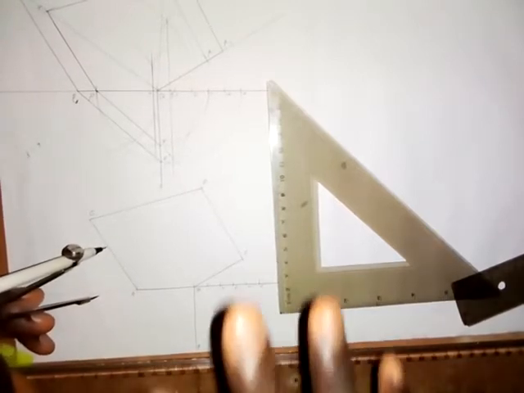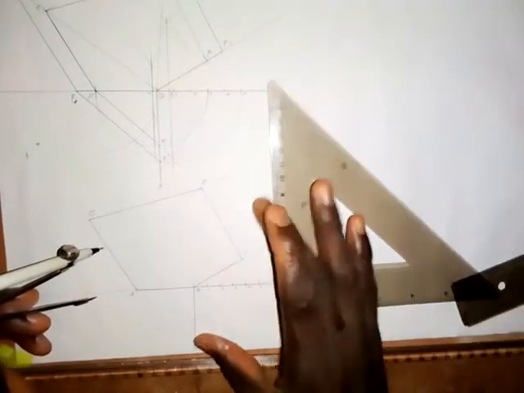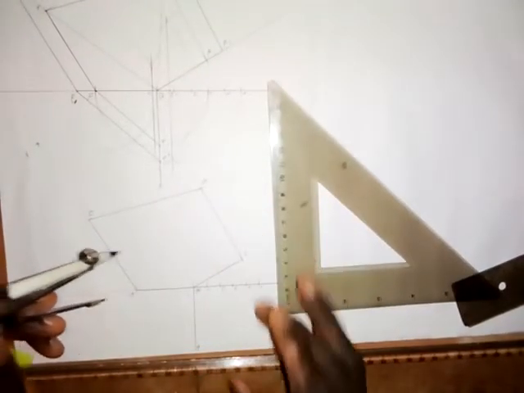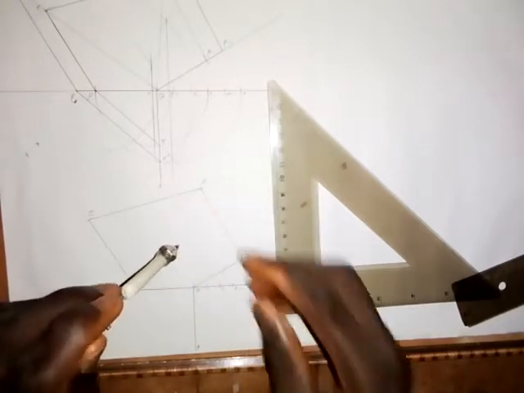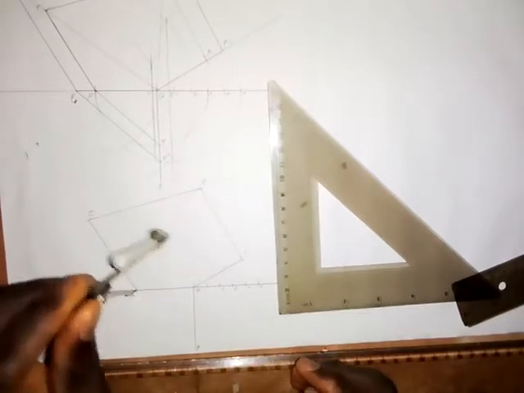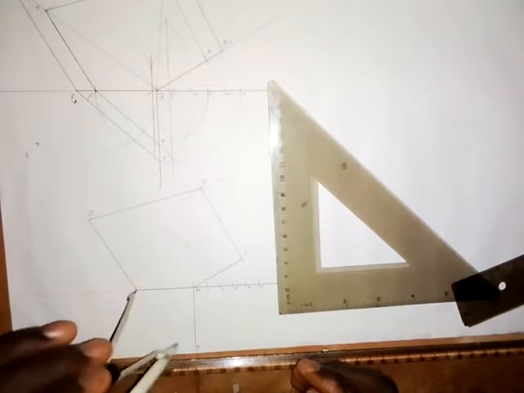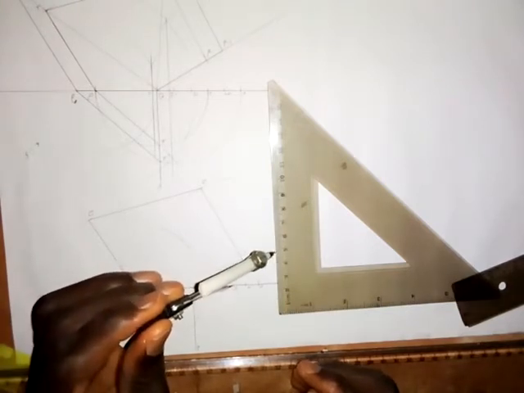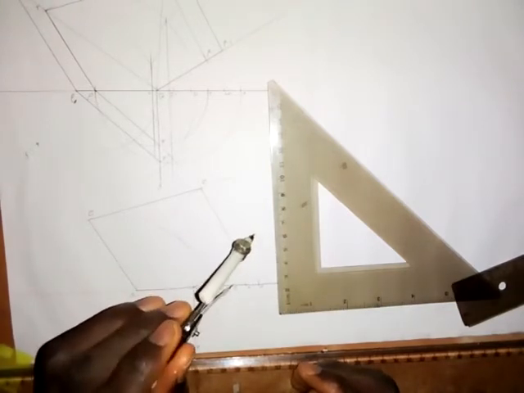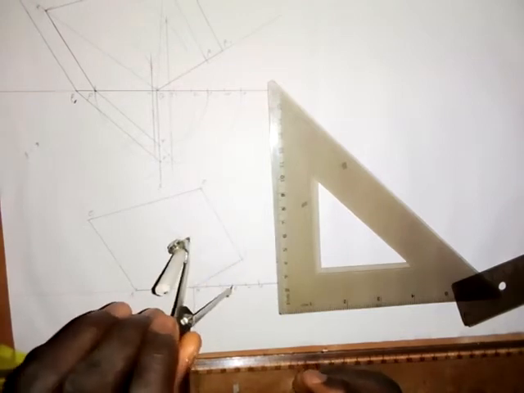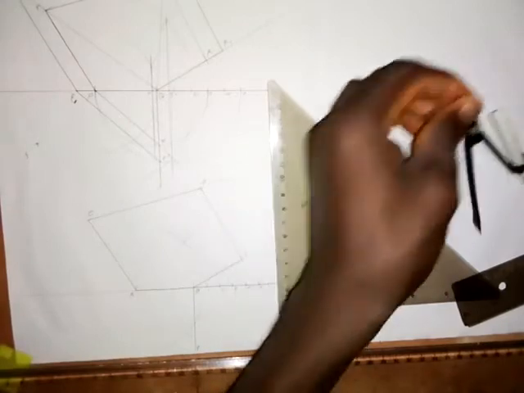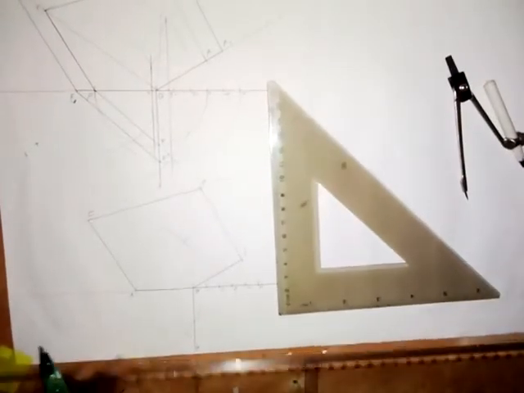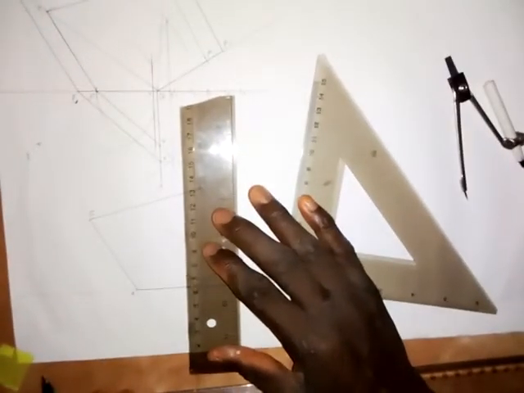you can know the difference between the enlargement and reduction. What we are doing here is reduction. By bisecting the distance between A and 3, we locate the midpoint of A and 3. So put it at 3 here. Okay, so the next is to draw the bisector.